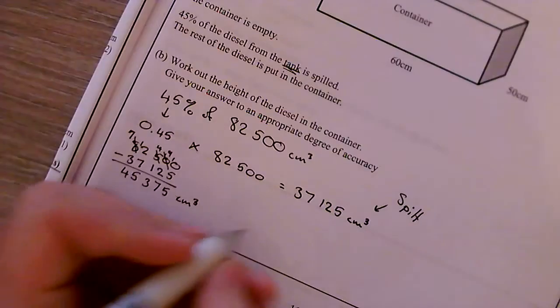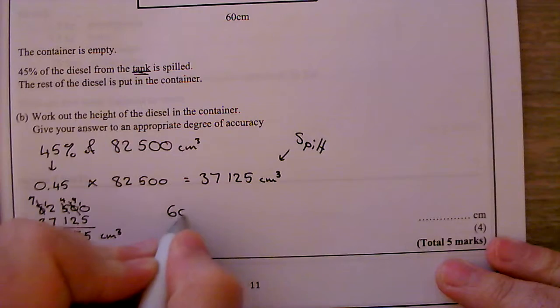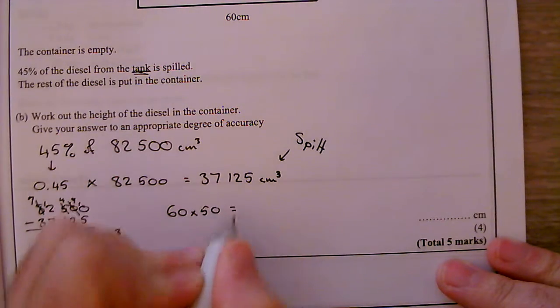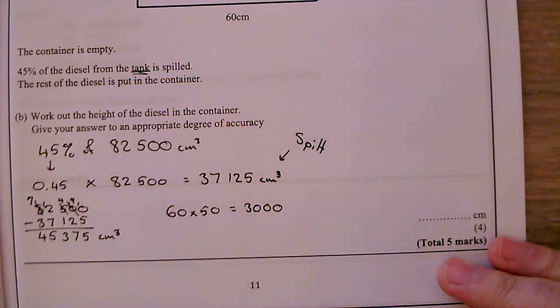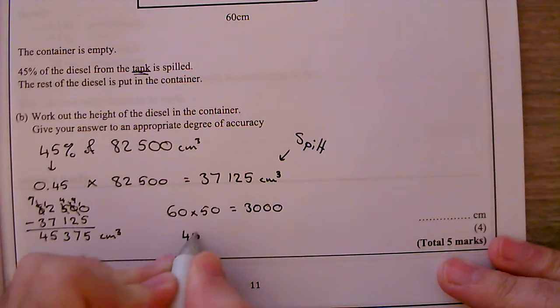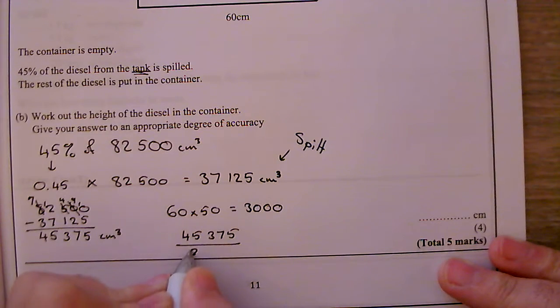So I'm going to do 60 times 50. Well, 6 times 5 is 30, add on the 2 zeros I've ignored, so I'm going to do 45375 divided by 3000.